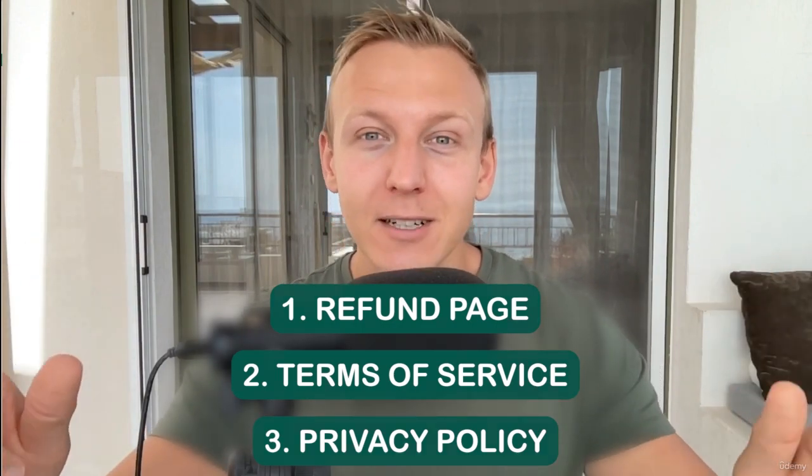But before we get started, I got some very good news for you. This is a super easy process. So Shopify has basically done everything for us. They're gonna generate a template on our behalf, and it's pretty much just click and go. So I couldn't be happier about that.